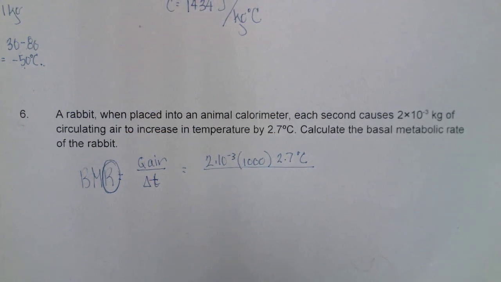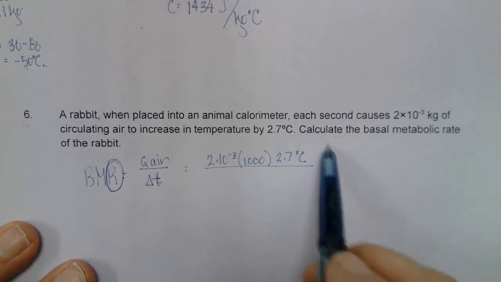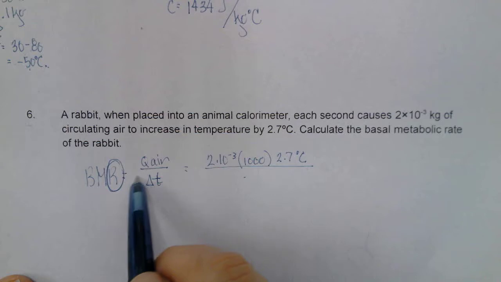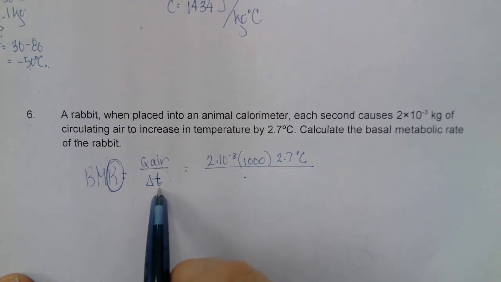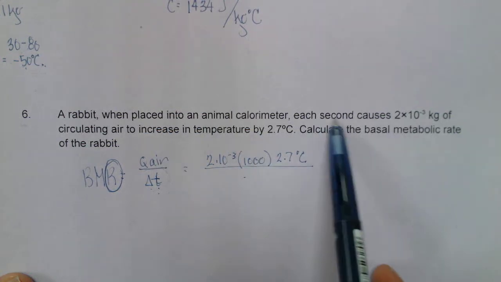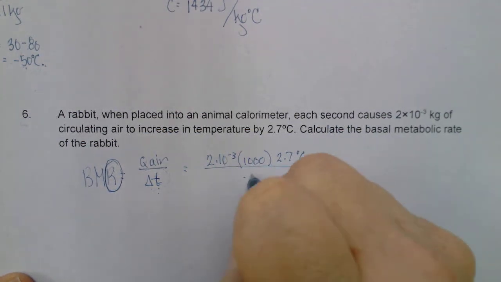So let's backtrack here. Basal metabolic rate. I want to know how much heat is being transferred into the air per second. That's going to tell me the basal metabolic rate of the animal, in this case a rabbit, by the fact that it is increasing the temperature of the air. So I'm first going to find out how much the air is being increased and at what rate it is being increased. In other words, I'm going to divide it by the time, and it actually tells you that it is each second. So my delta T is 1 second.